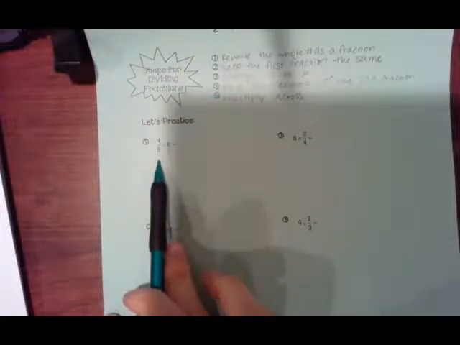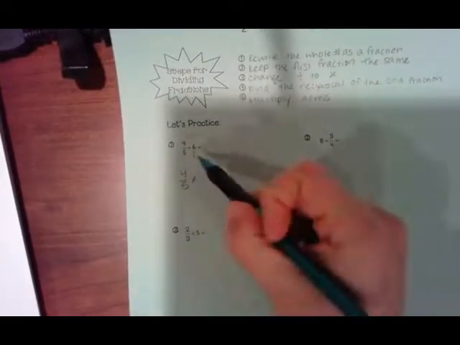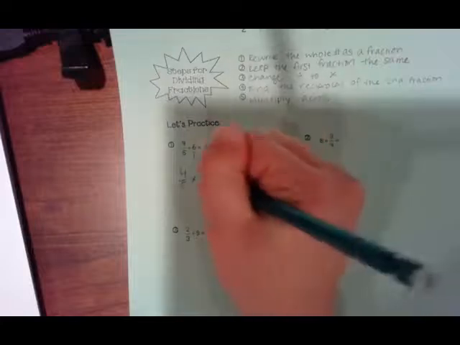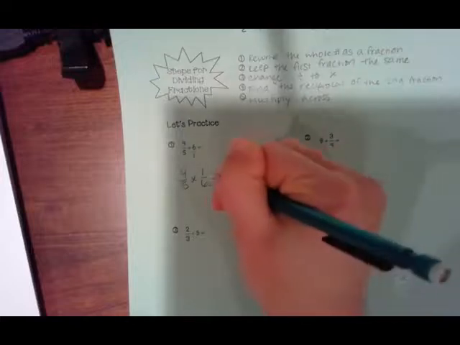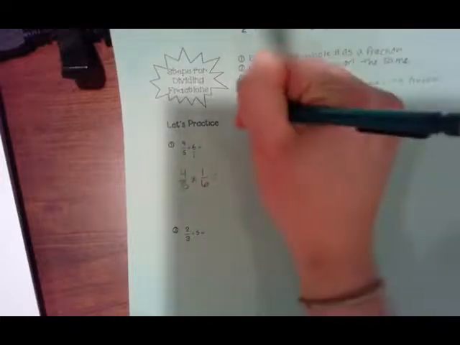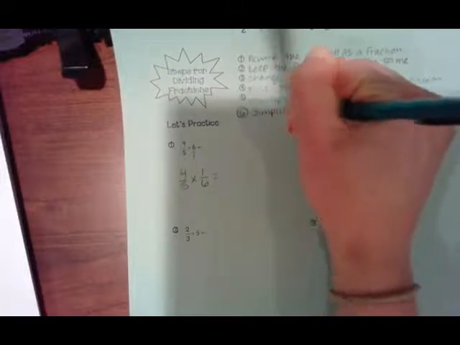So first we're going to rewrite the whole number as a fraction. So 4/5 divided by 6, put the 6 over 1. We're going to keep the first fraction the same. We will change our division sign to multiplication sign. We'll find the reciprocal of the second fraction. So instead of 6 over 1, the reciprocal is 1 over 6. And then we multiply across. So numerator times numerator, denominator times denominator. I'm going to add a step 6 here and simplify. That could also mean converting it back to a mixed number.